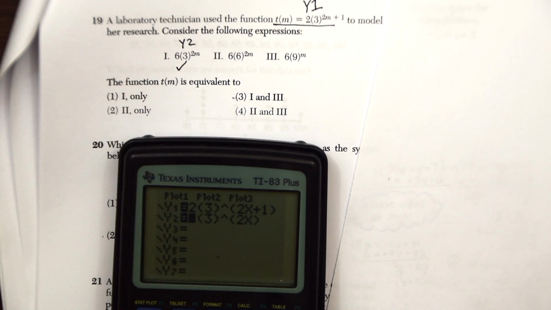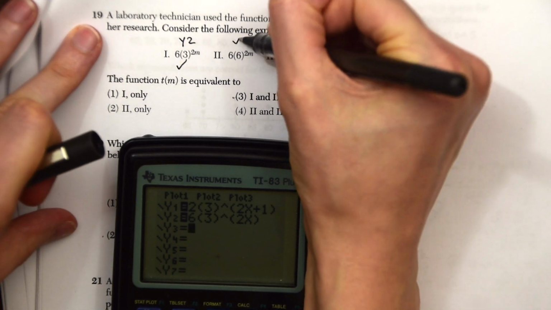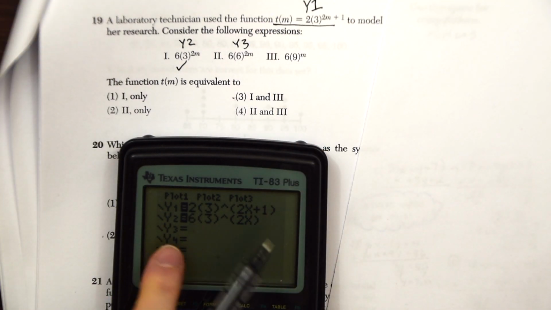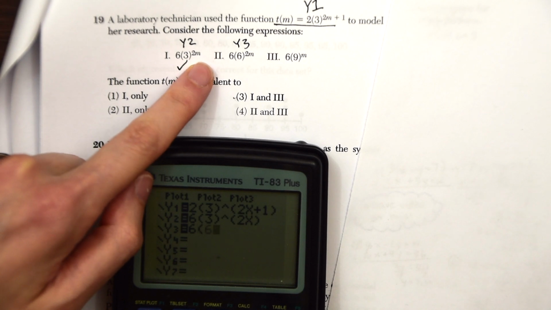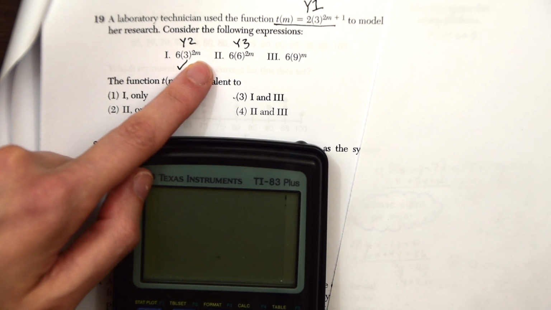So let's see if this matches the third y. Let's put this as y3. So let's look at this one now. 6 times 6 raised to, let me put this in parentheses, 2x, second table. So let's see if this matches.